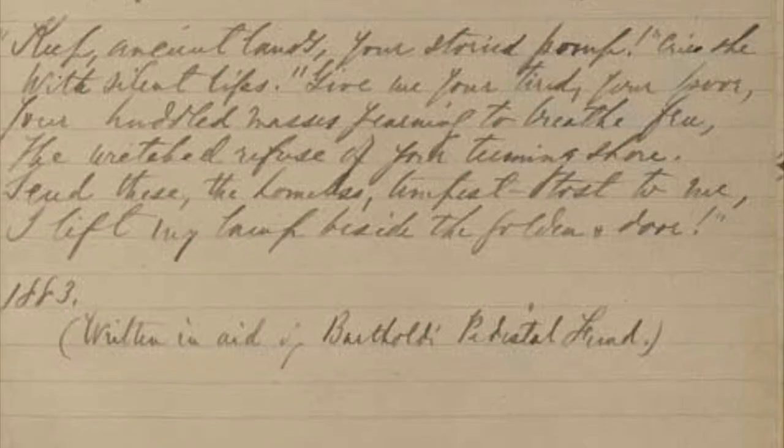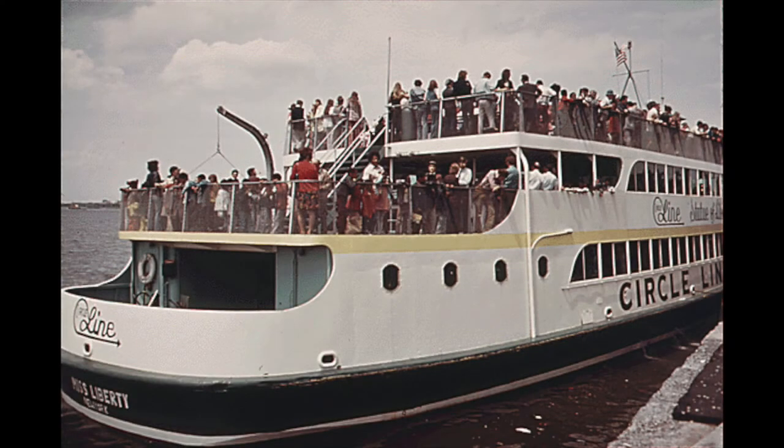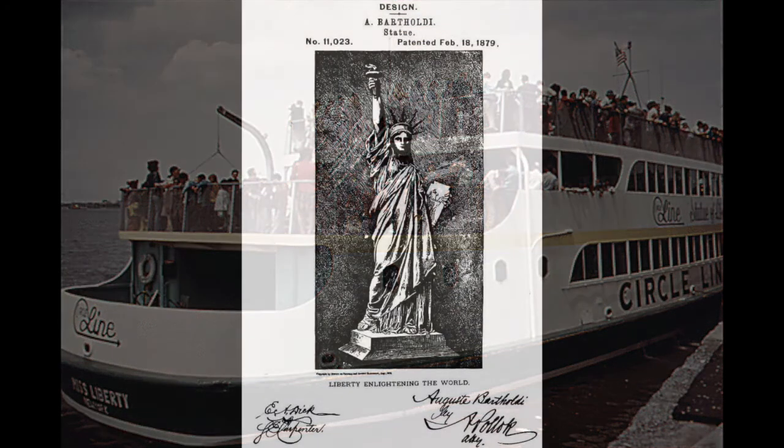More than 12 million immigrants passed by Liberty as they came to live in America for a better life between the years 1892 and 1954. Lazarus appropriately called her the Mother of Exiles. In 1980, almost 100 years after the statue was completed, it was discovered that many repairs were needed if Lady Liberty was going to survive another 100 years.